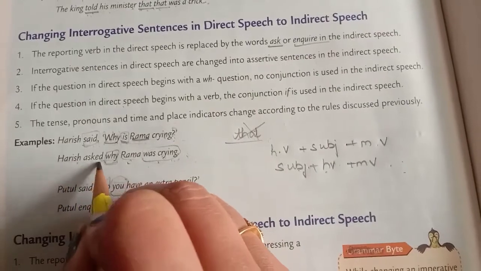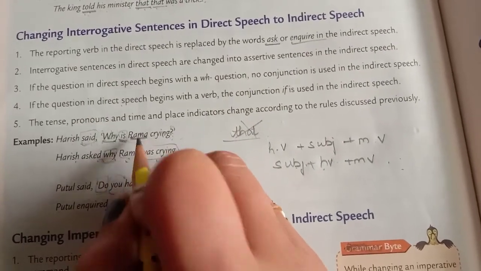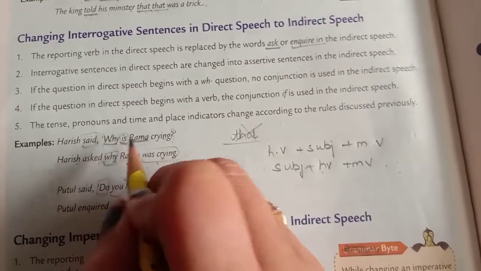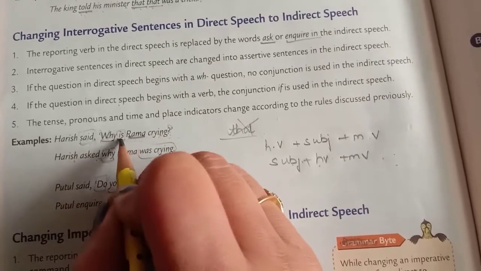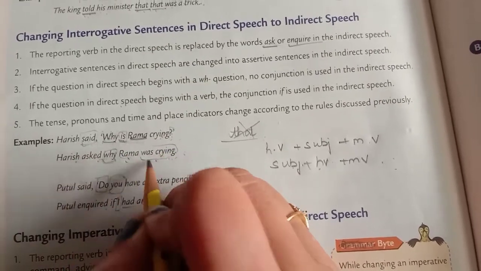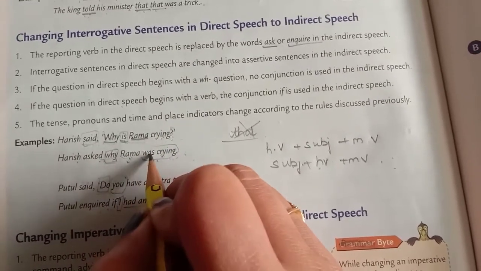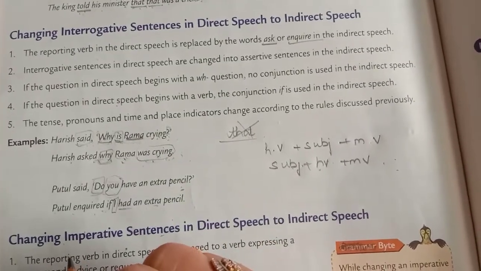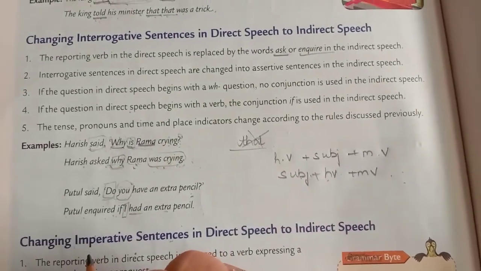So Harish asked why, subject, Rama was crying. Why is Rama crying is in present tense. So it has to be converted into simple past. Rama was crying. And then a full stop at the end.